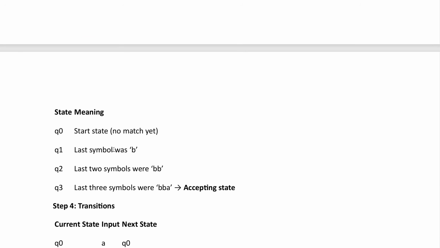So step 3, Q0 is always the starting or initial state. Q1 is the last symbol. So when we start from initial state Q0 and apply the symbol B, we get the next state as Q1. Then again we apply B, so we get BB. The next state is Q2, that is, we take the transition from state Q1 to Q2. Now when we apply A onto state Q2, we get the next state Q3, and finally we get the string BBA, right?